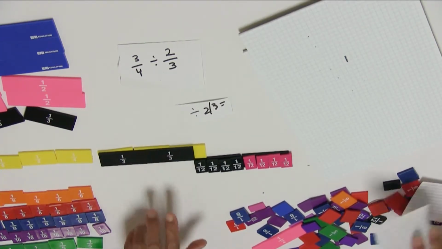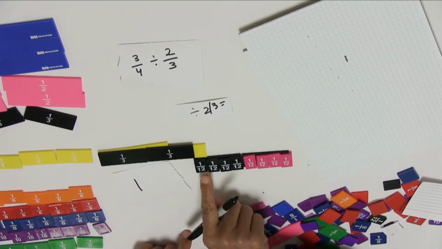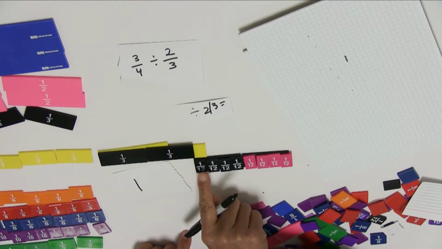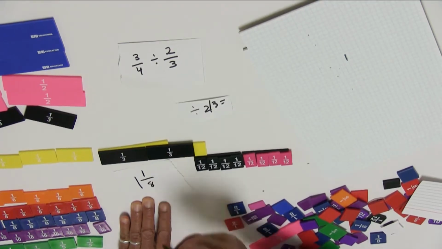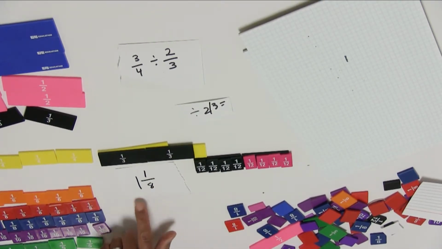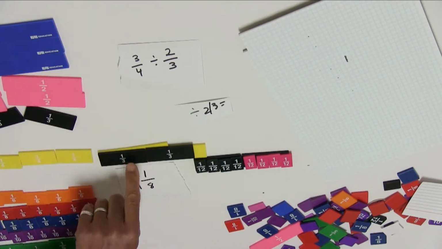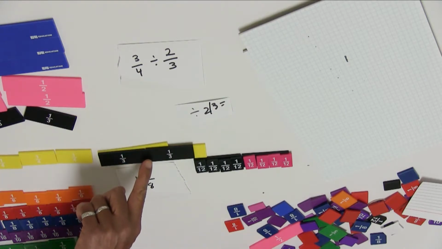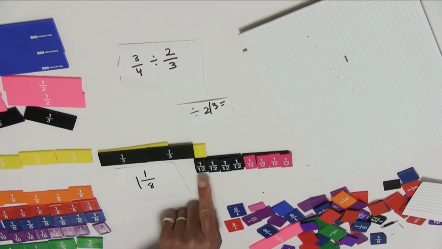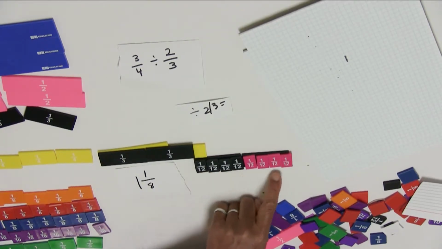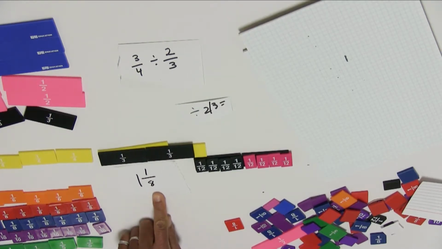So the final answer is, I want to know how many 2/3 can I take away? I took away 1 2/3. I'm going to write that down. I've taken away 1 2/3. And how many more 2/3 did I take away? I can take away 1 out of a possible 8 that represents 2/3. So the answer is 3/4 divided by 2/3. How many 2/3 can I take away? I can take away 1 of those 2/3, and 1 out of the 8 that makes up 2/3. So the answer is 1 1/8.